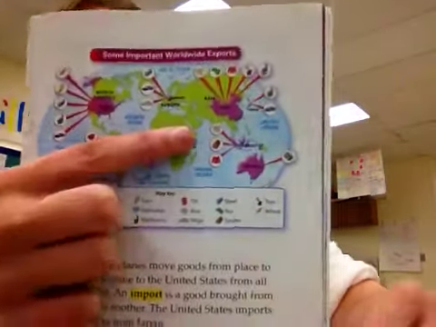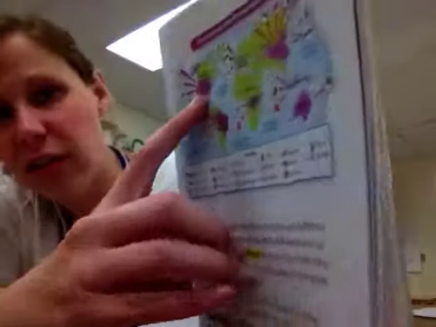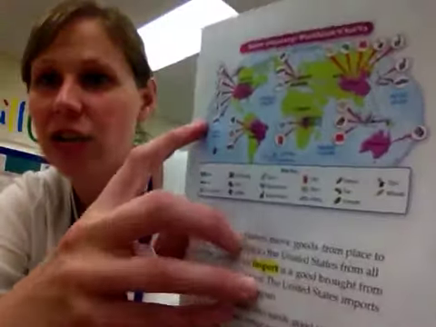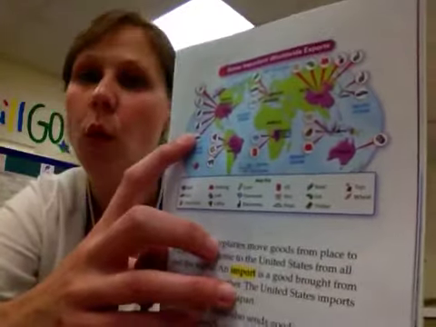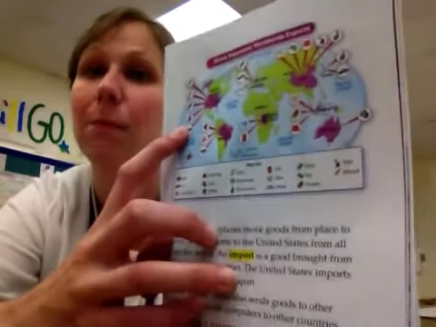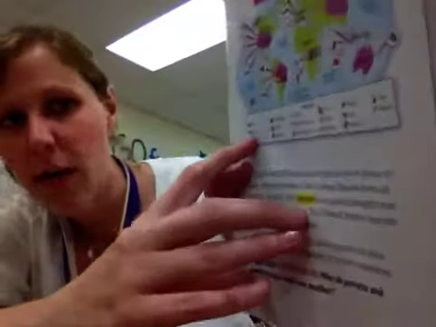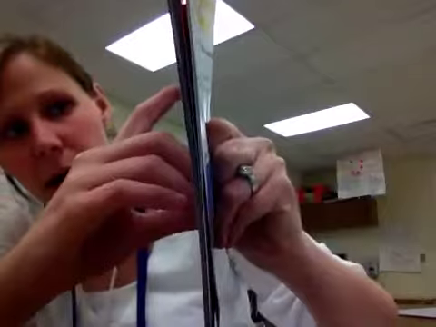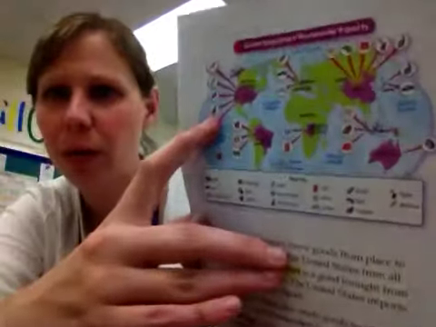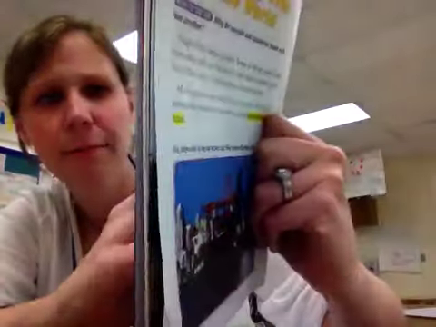Okay, so let's see, I can look over here. Here's the United States, here's our country, and I can use this map to help us understand what goods the United States makes and then exports to other countries to sell there. Well, I'm going to have to use my map key. There's a car here. Oh, cars. There's a picture of a little plug, so I'm going to look at my map key.